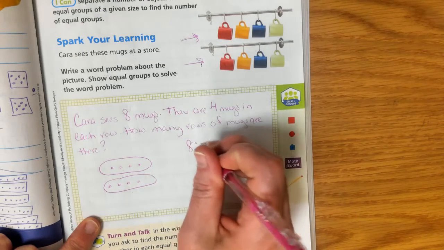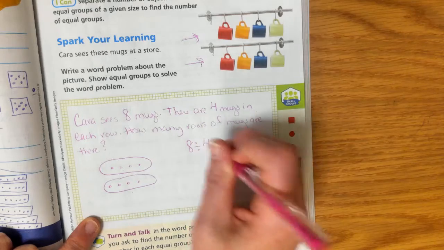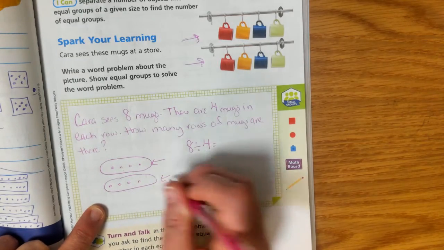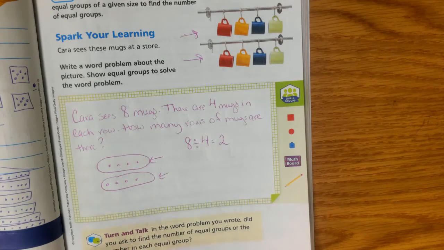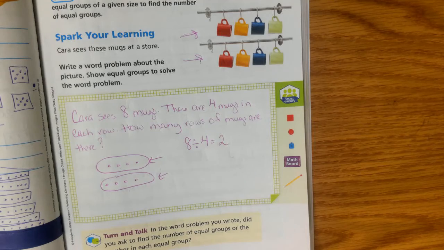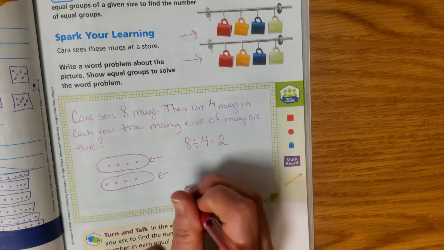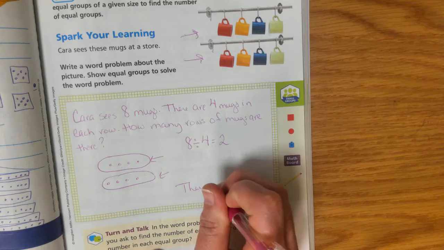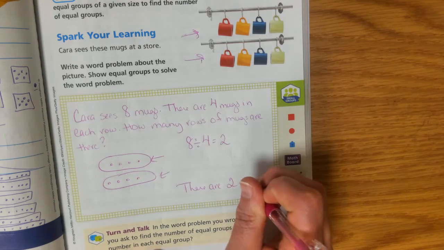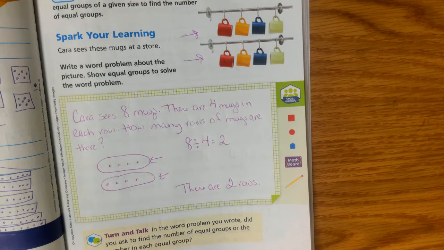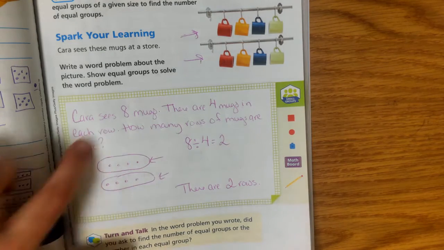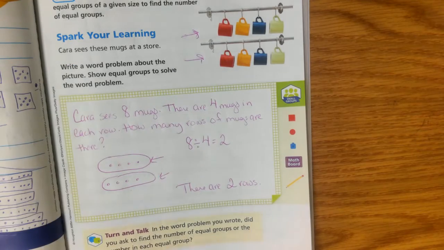So if I were to do this as a division problem, it would be 8 divided by 4, and that equals 2. Because there are 2 rows that have 4 mugs in each row. So the answer would be there are 2 rows, period. To solve the problem, there are 2 rows, because we had a total of 8 mugs altogether, and there were 4 in each row.